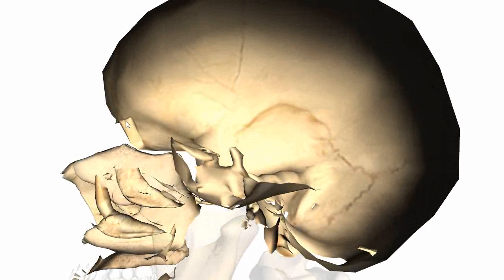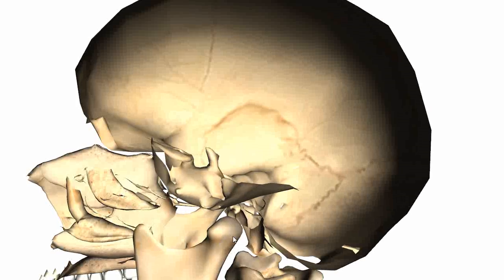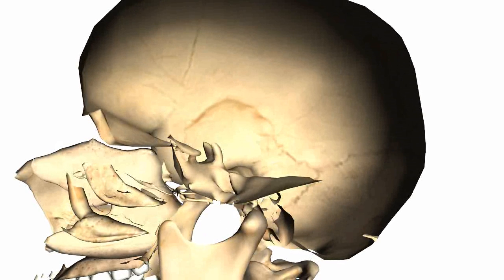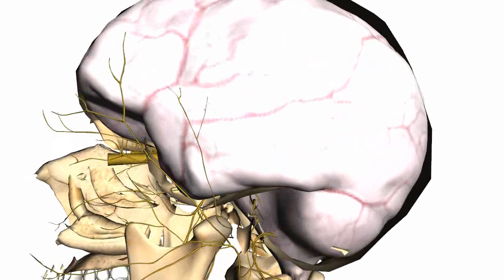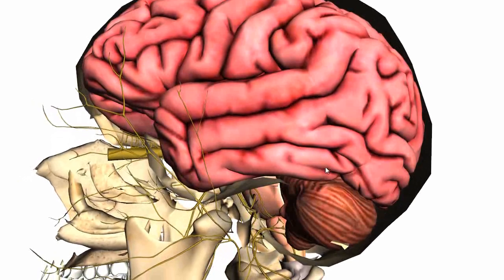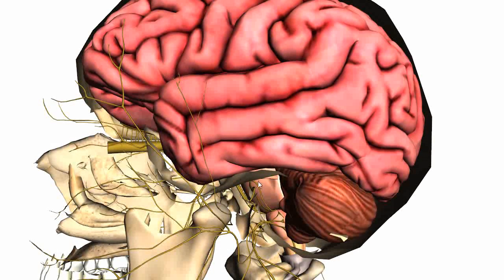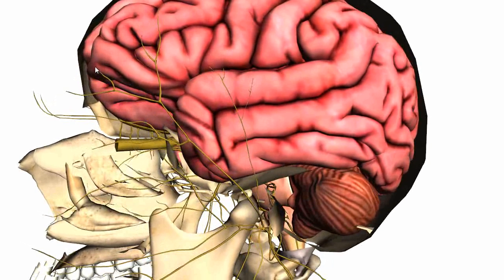Anterior, middle, and posterior. And you just get rid of that. So if I bring in the brain, you can see how it just sits in these fossae. I'll just get rid of the outer membrane, and now you can see the cerebellum and the brainstem sitting in the posterior cranial fossa. You can see the temporal lobe sitting in the middle cranial fossa, and you can see the frontal lobe sitting in the anterior cranial fossa.